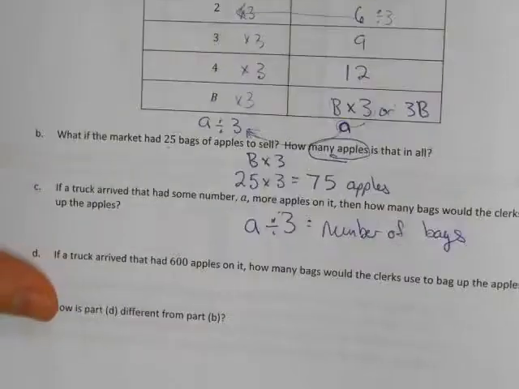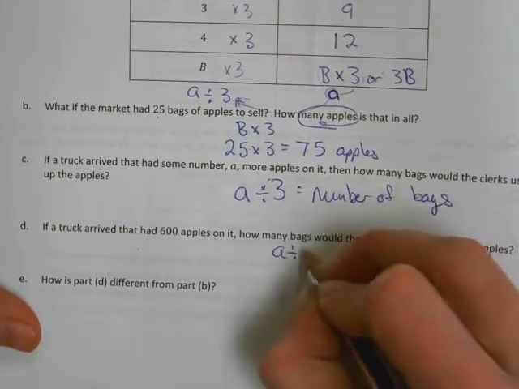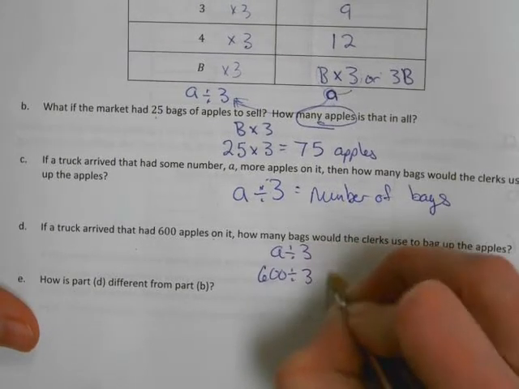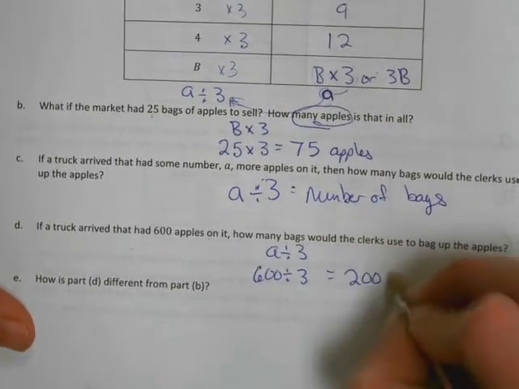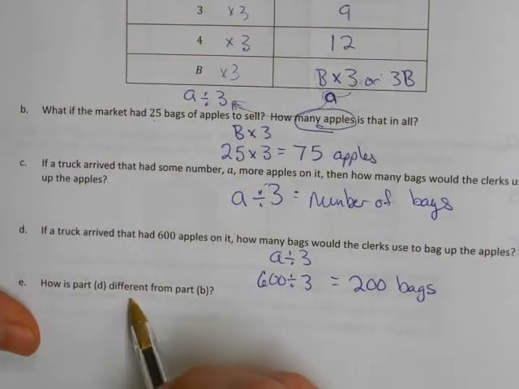So then for this one, there were 600 apples. Our expression is A divided by 3. There are 600 apples divided by 3 gives us 200 bags. How is part D different from part B?